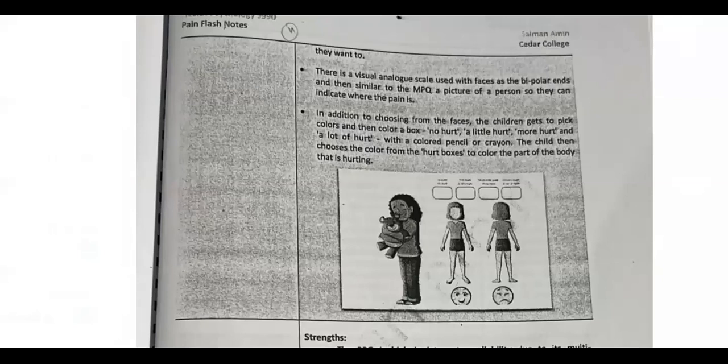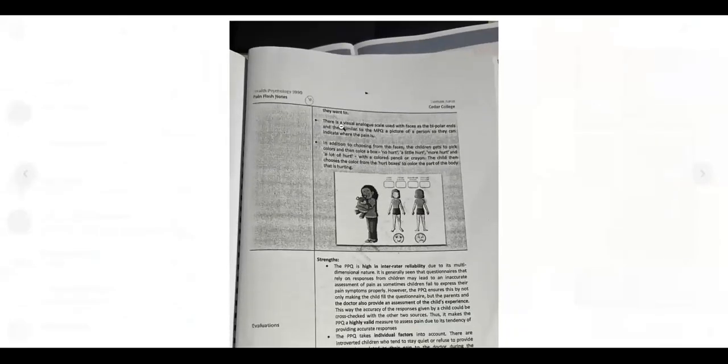Then they are basically given the visual analog scale, they are given the photograph to tell the location, and when they're given this visual analog scale, they are given the option to pick up a color and color these boxes of happy to sad. Okay, is this clear? Yeah.